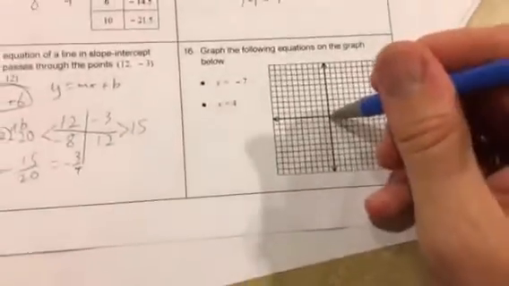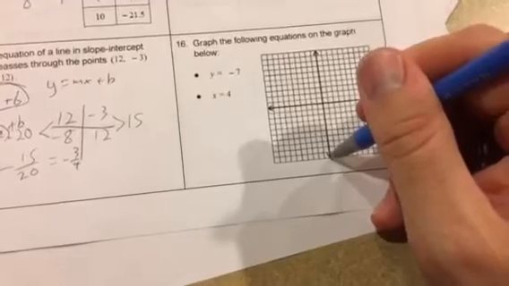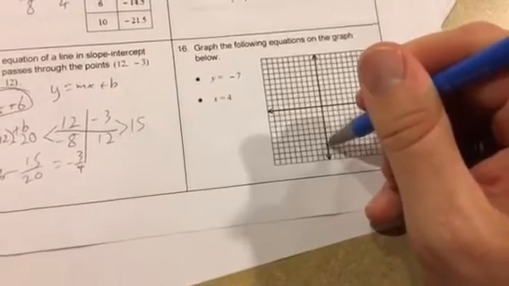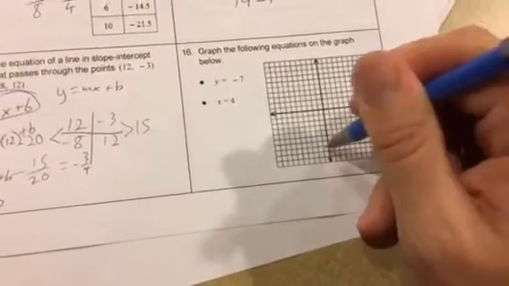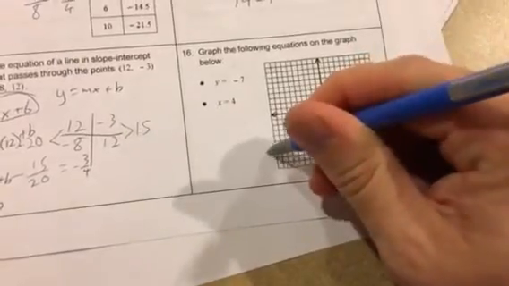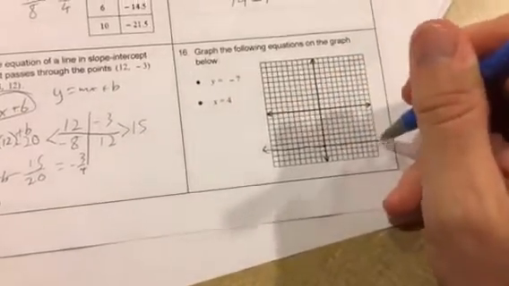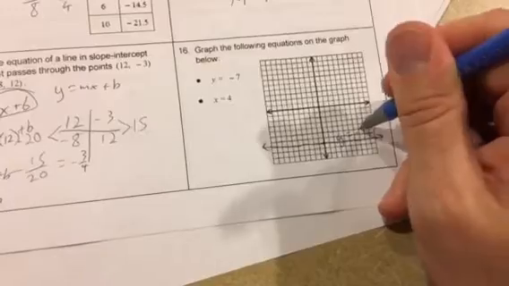Graph y equals negative 7. I'm going to count down 7, or start here. I know it's 10, 9, 8, 7. There it is. All of these would be where y is equal to negative 7. It's a horizontal line.